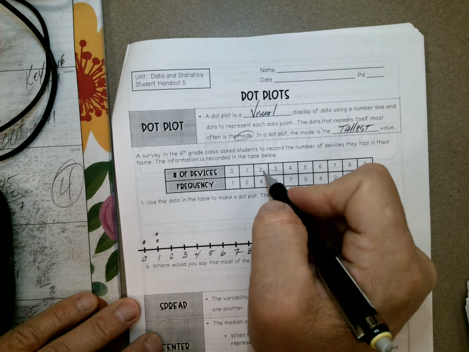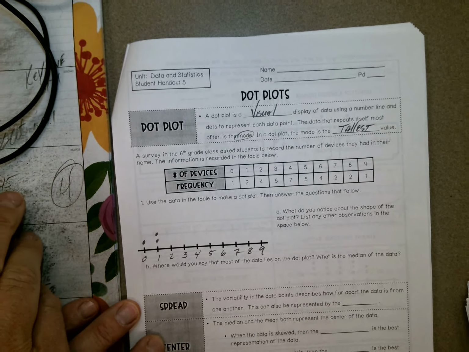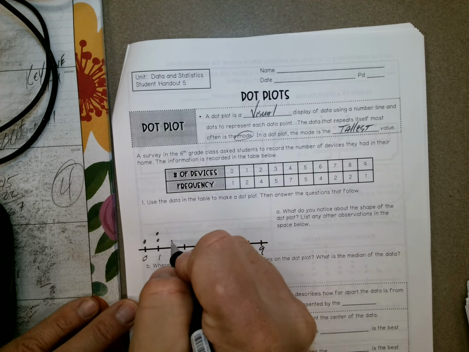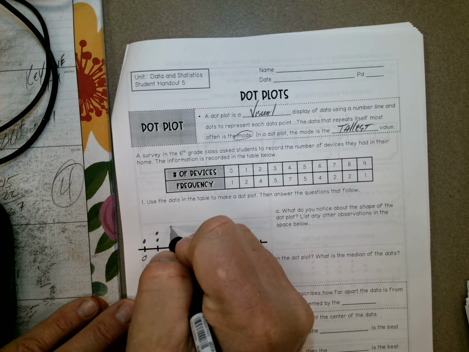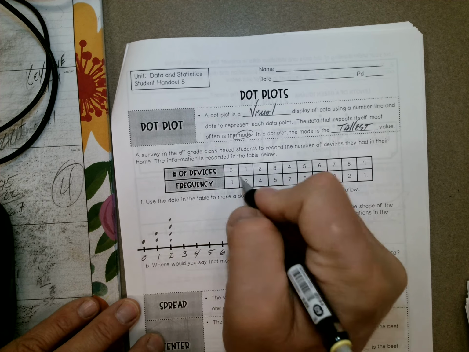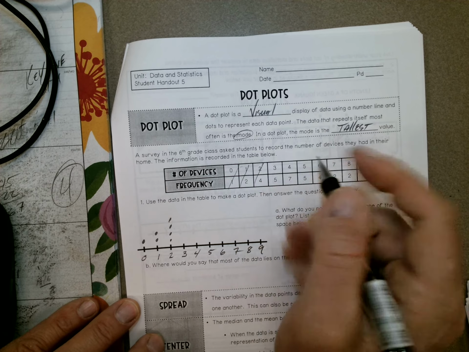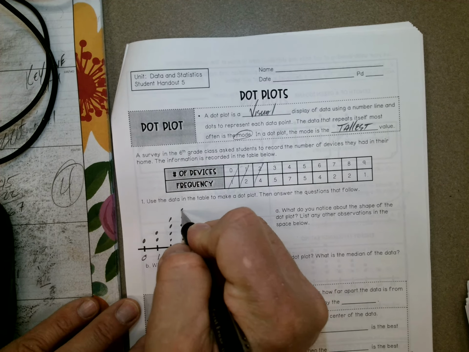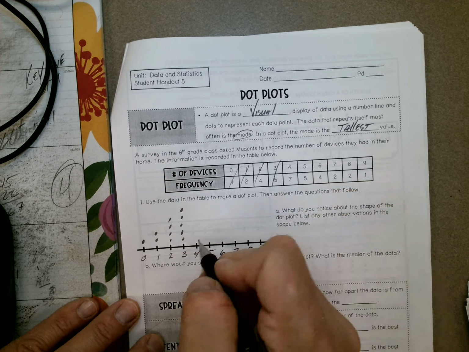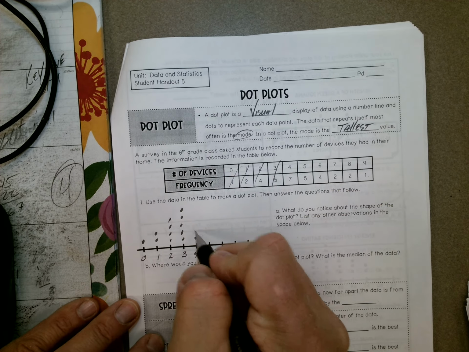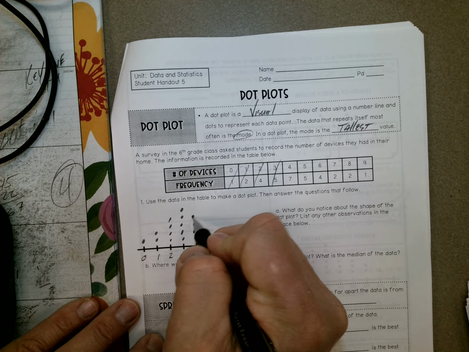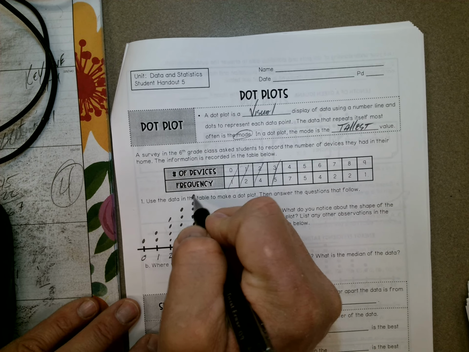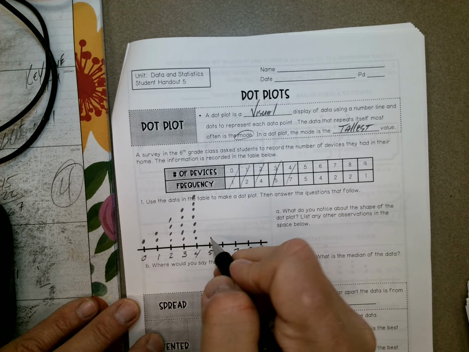How many 2s do we have? Well, we have 4 of them there, so we're going to make 4 dots. 1, 2, 3, and 4. Okay, and I'm going to cross these off as I go. I have 5 3s. 1, 2, 3, 4, and 5. And I have 4 7s. 1, 2, 3, 4, 5, 6, and 7. And I have 5 5s.